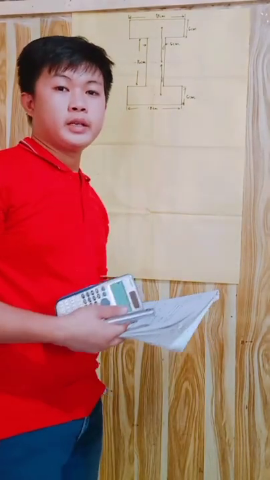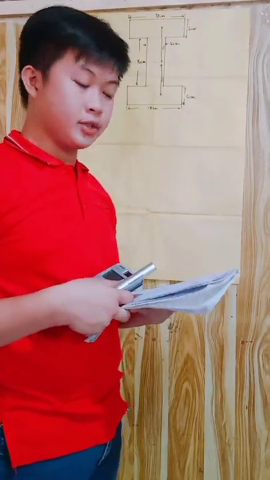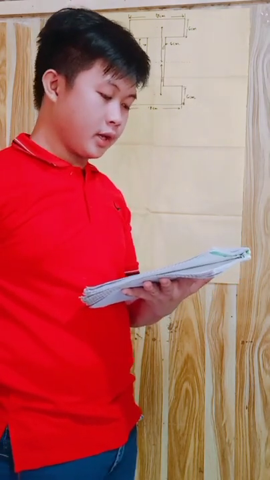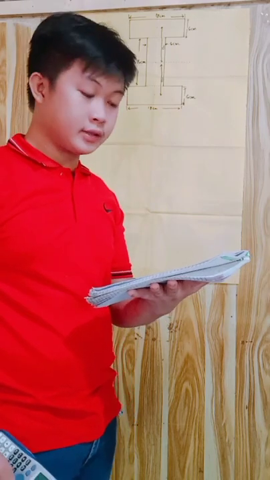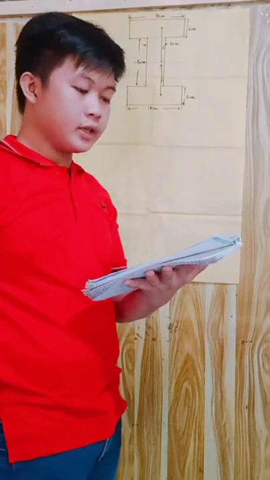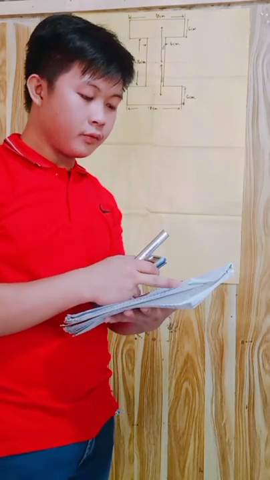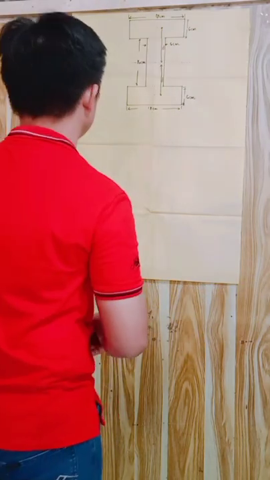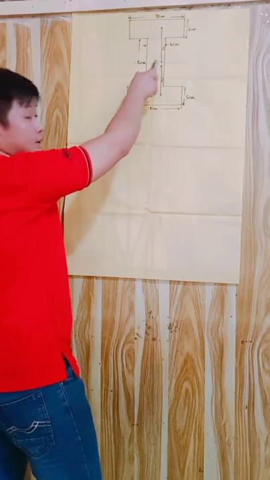The third problem is about the parallel axis theorem. The question is to determine the area of the composite shape and find the Ixx moment of inertia of the body along the horizontal centroidal axis. So this is the centroidal axis.